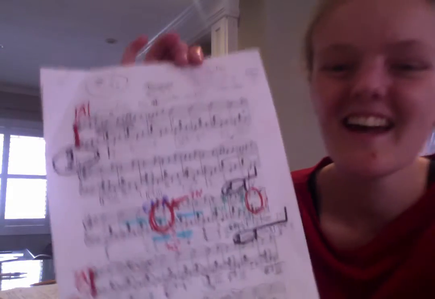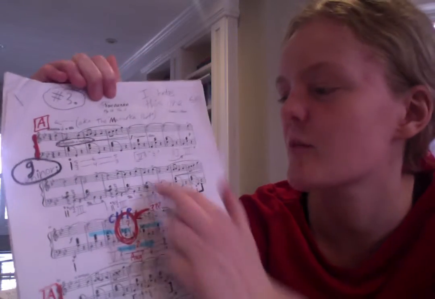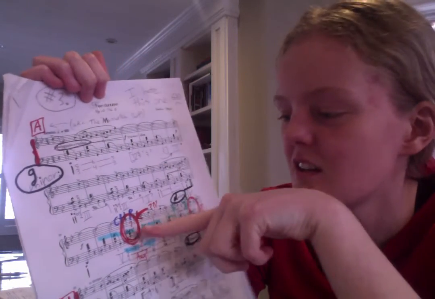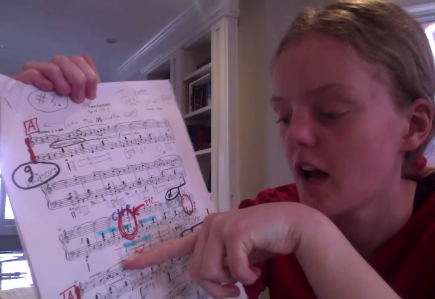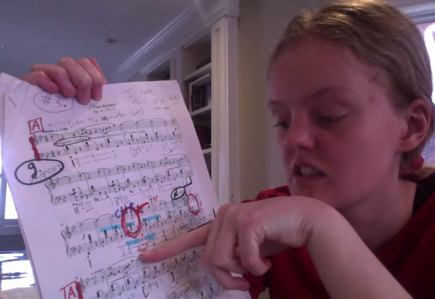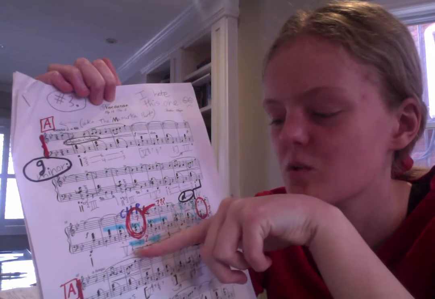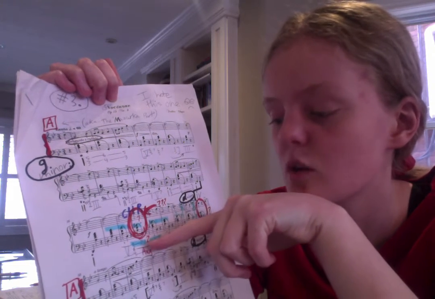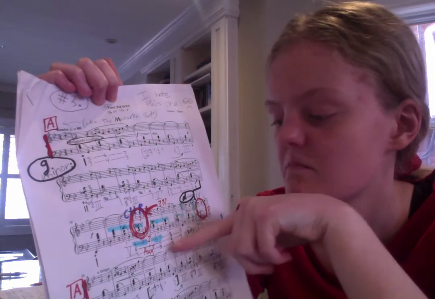Time to talk about Nocturne Op. 15 No. 3. I do not like this one. So we have a bunch of applied dominants here. Here, after the pivot to D minor, I couldn't decide what this was. I didn't know if it was an augmented passing chord in between the cadential, or if it was an 8, sharp 7, natural 7 thing, or what it was.